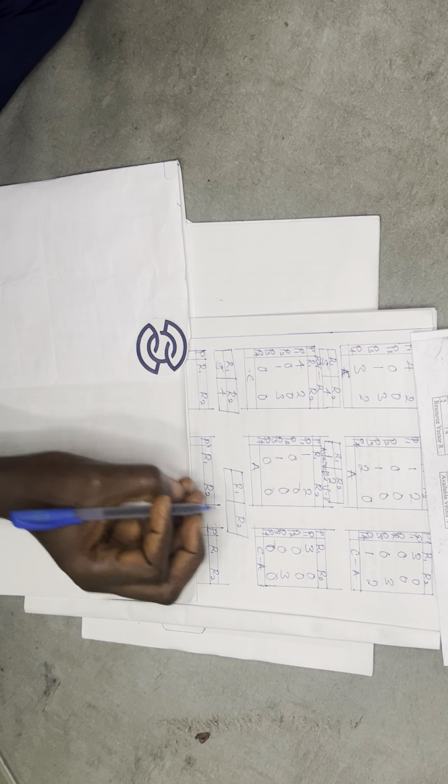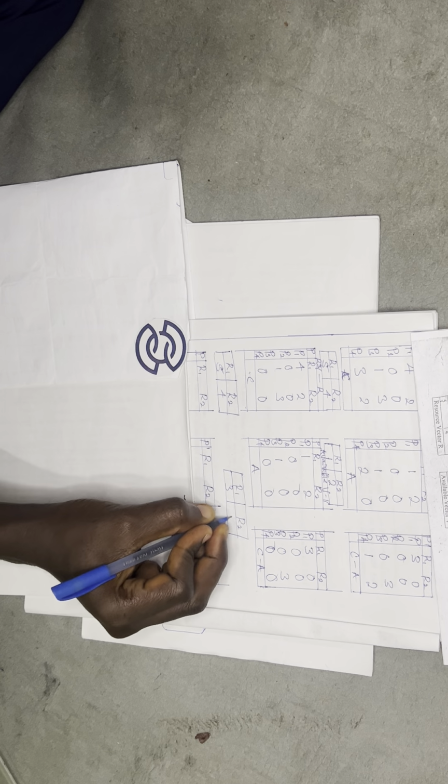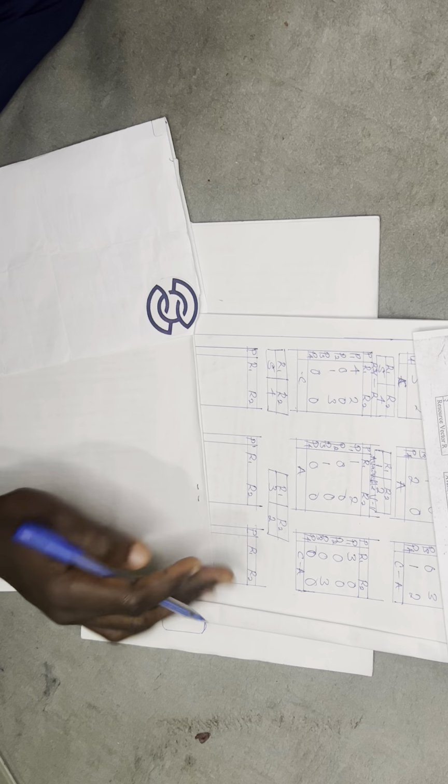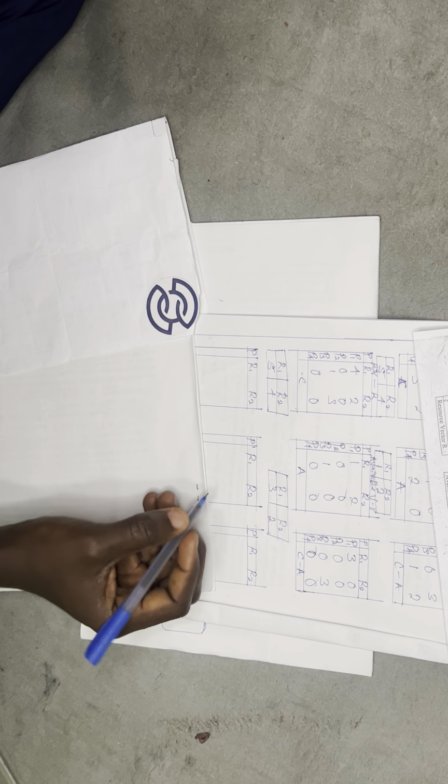Here we have 2 plus 1, which is 3, and 0 plus 2, which is 2. Next we check again our available vector and compare it to our need vector.